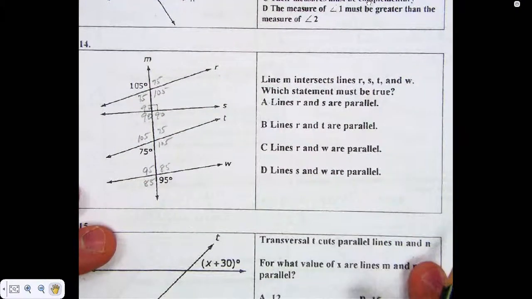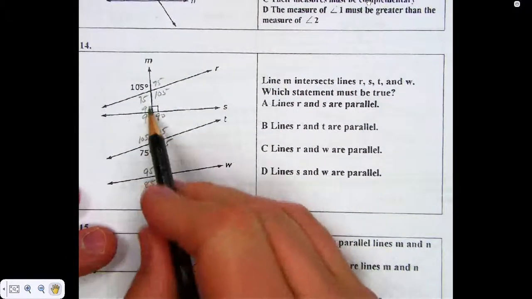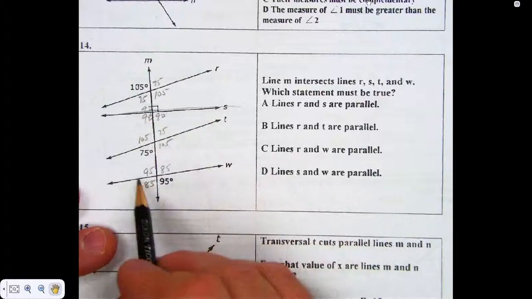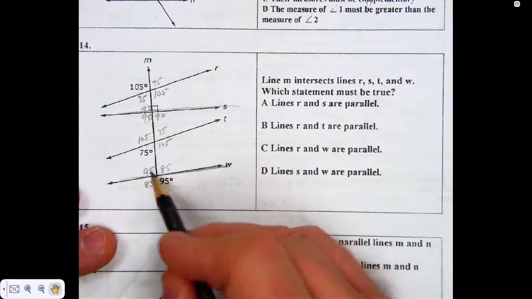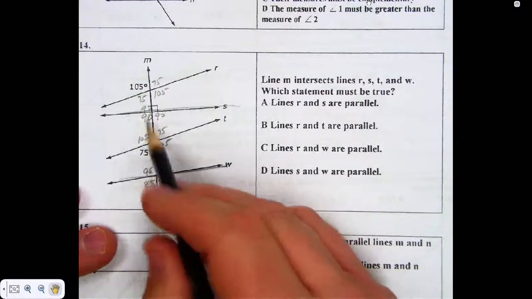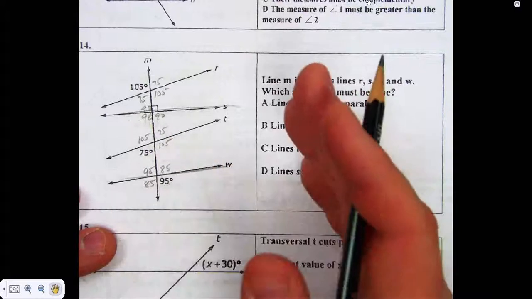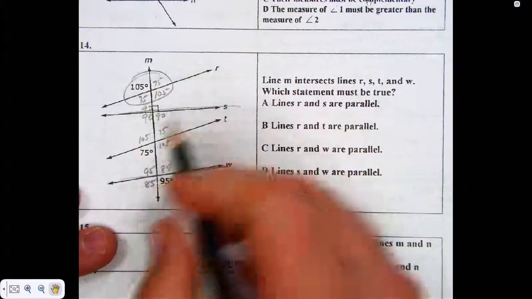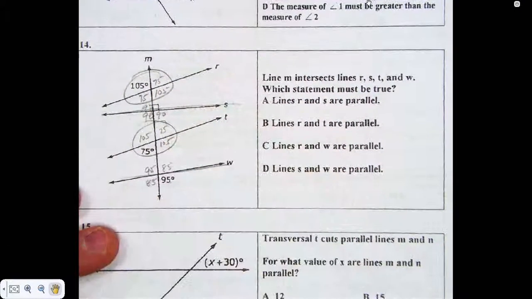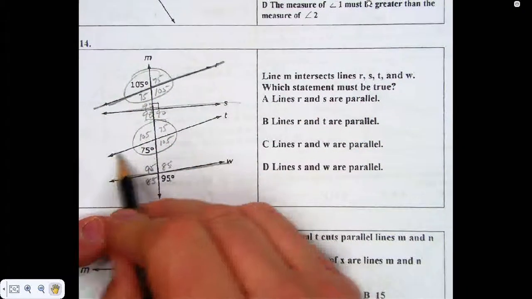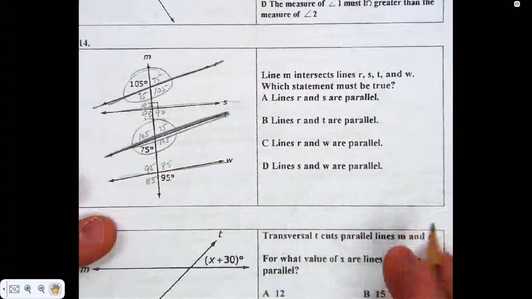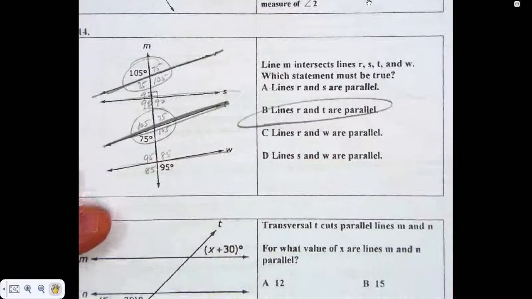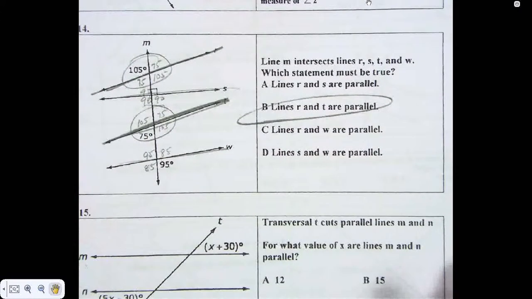Okay. Do these two have anything to do with each other? Negative, Ghost Rider. They don't, because they're either corresponding or alternate interior, and those are not congruent. But it turns out this quad of 4 angles is congruent to this quad of 4 angles, isn't it? Meaning this line has to be what? Parallel to that one. So R and T are what? Parallel. Okay.